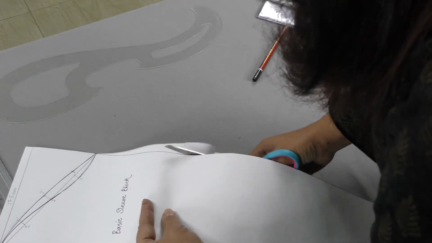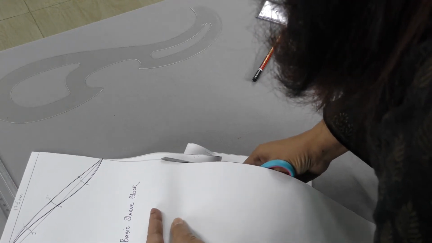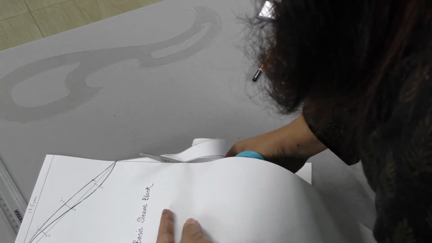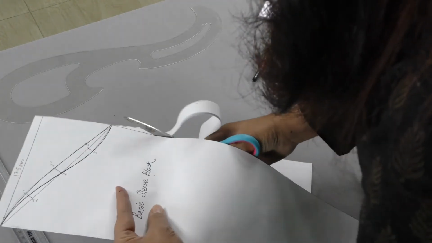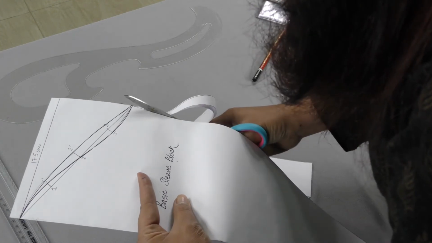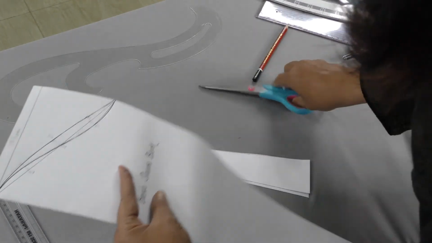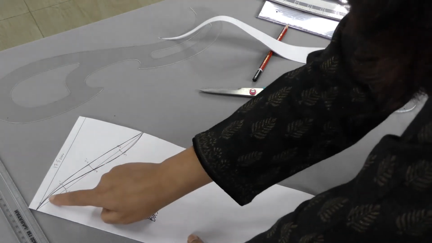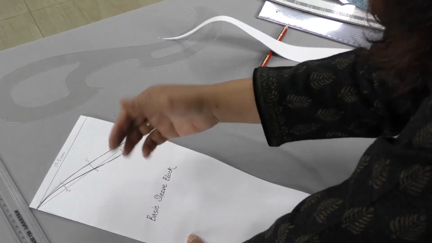They have to be pressed and kept together so that we get a smooth cut. Okay, now we have to cut these two curves separately.